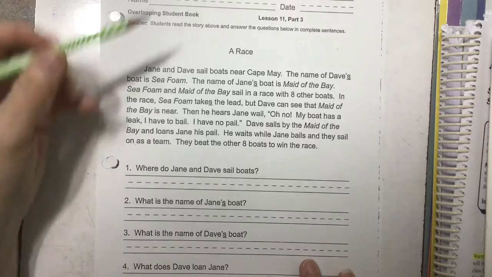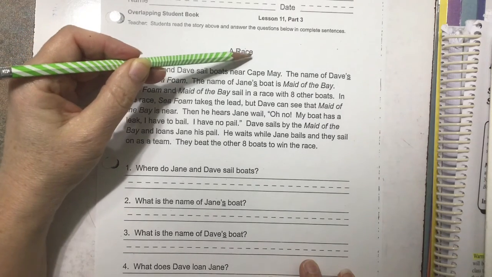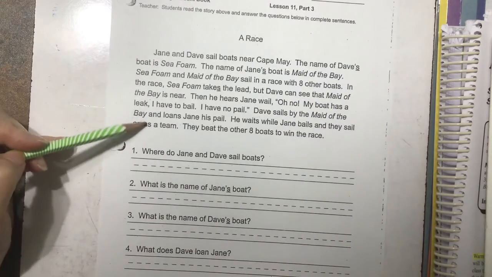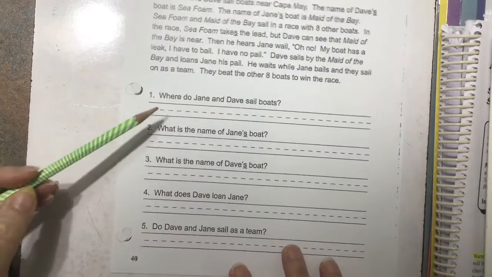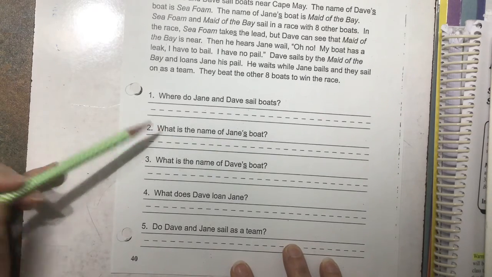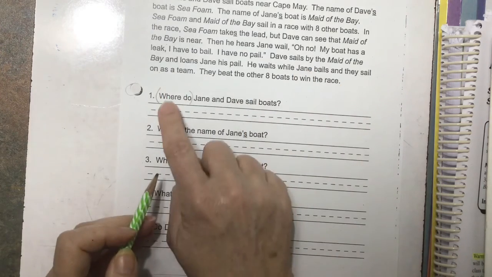Okay, this is a story titled A Race. Remember, C next to E says s, as in race. You're going to read the story and then we're going to practice answering questions that start with where and what. Remember that we put arms around the asking words: where do.